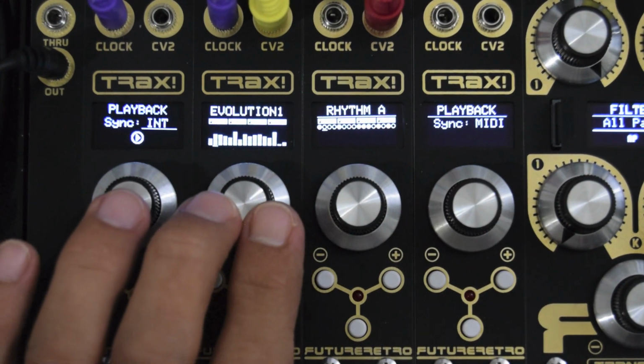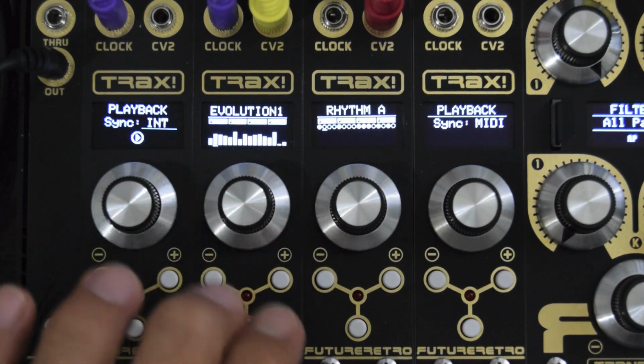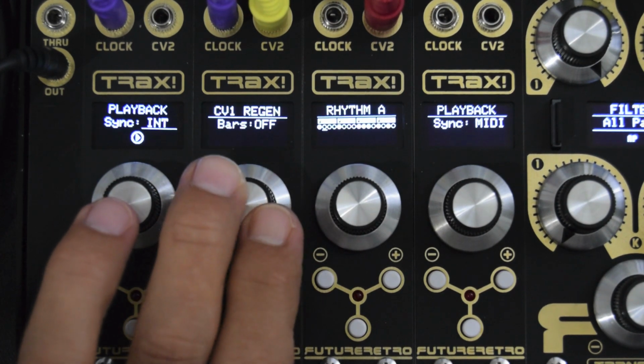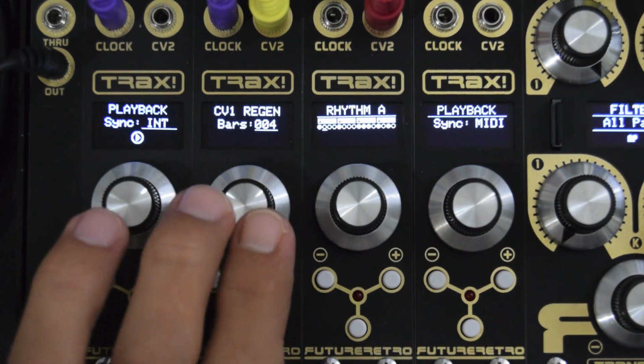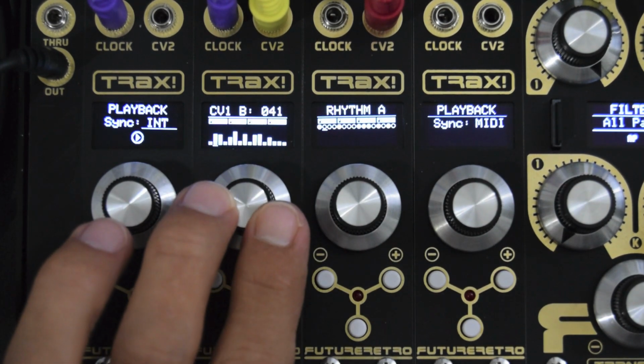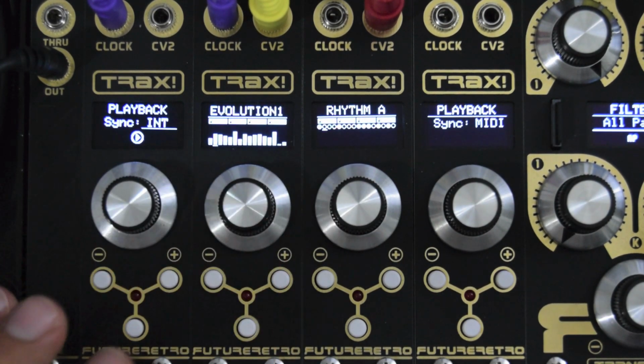And similar to the rhythm part, we could automate this process instead of manually bumping it. Let's go ahead and turn our regen up to, let's do 8 bars of that. Let's go back here and watch our patterns evolve.